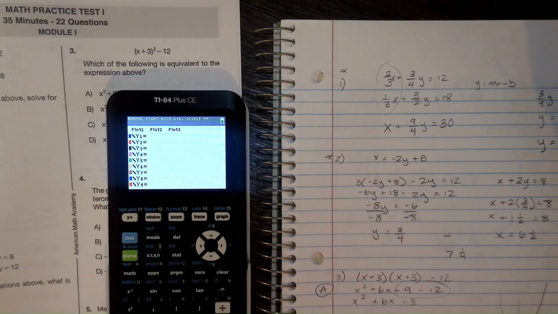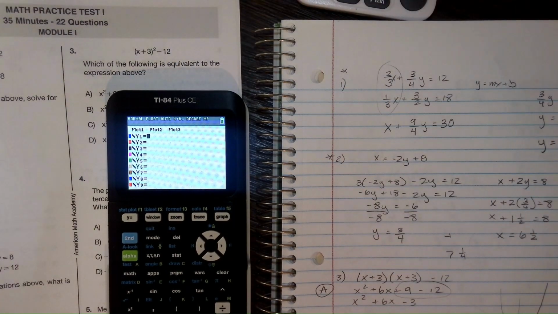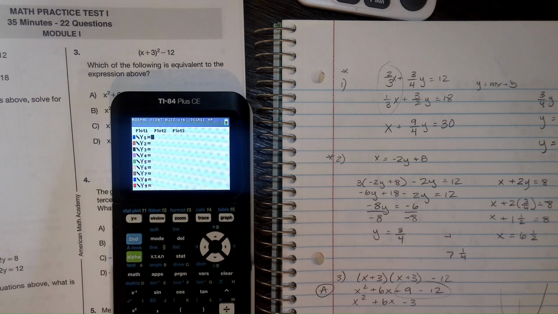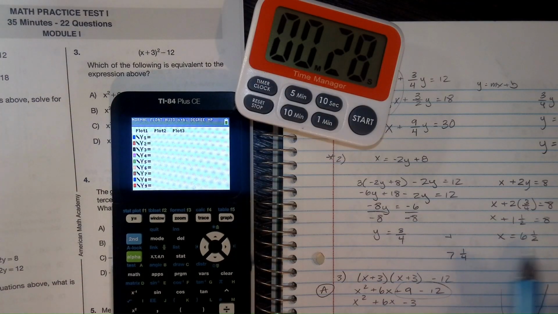Second equation is, this is the trap. This is a trap right here. I'm not even going to get to type it in, so I'm going to go ahead and guess. You know, my value for number 2 was around 7. The only one close to 7 is C, so I'm going to go with C.